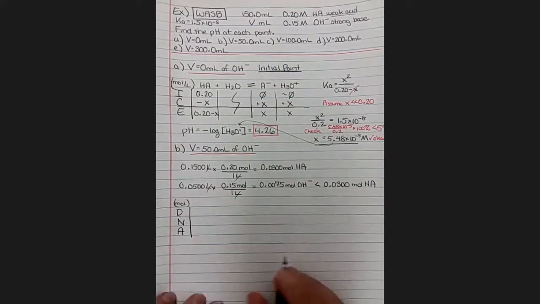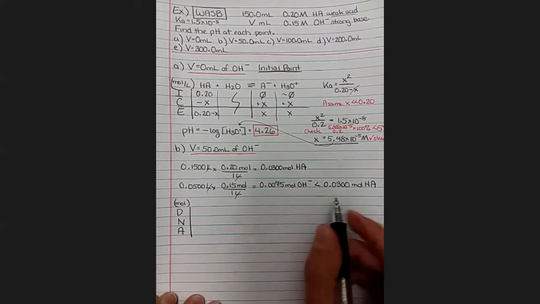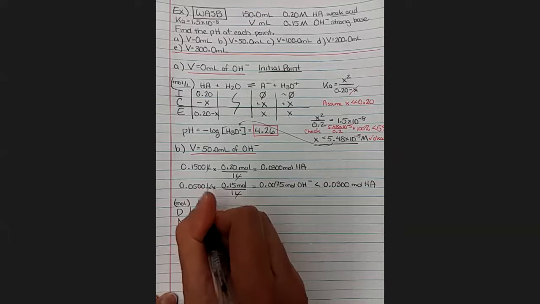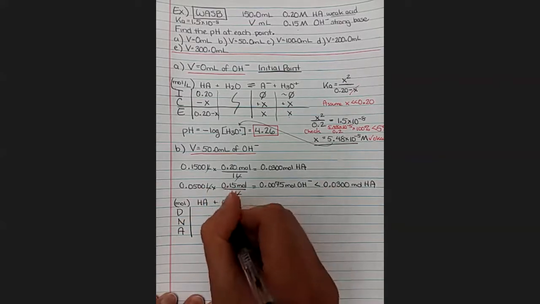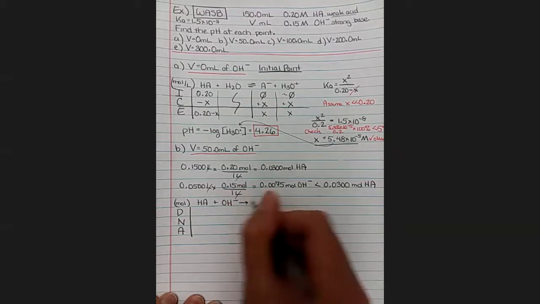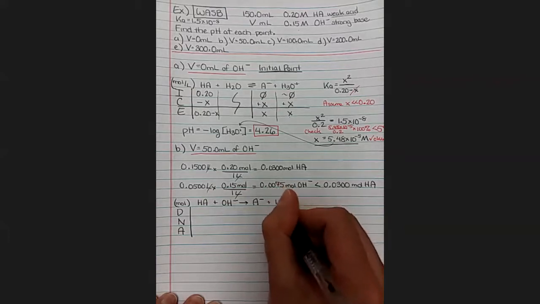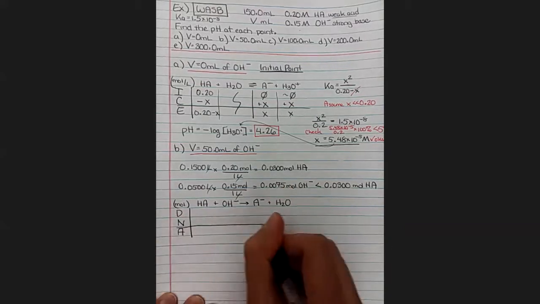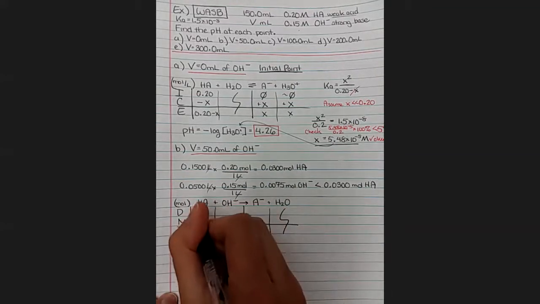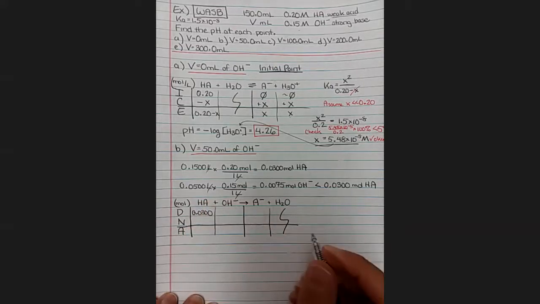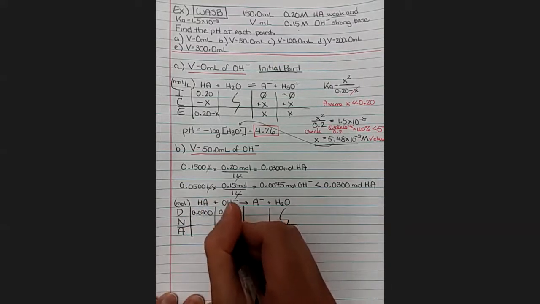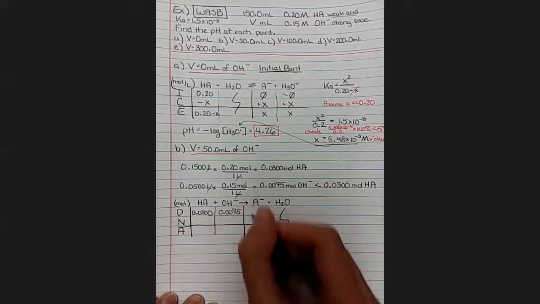Move that up a little bit. Okay, our DNA table is a neutralization table. So we're neutralizing our weak acid HA with our strong base hydroxide that goes all the way to completion to form conjugate base and water. And we don't include water in the table. All right, we've got 0.03 moles of HA. We've got 0.0075 moles of hydroxide. And we initially have 0 moles of conjugate base.